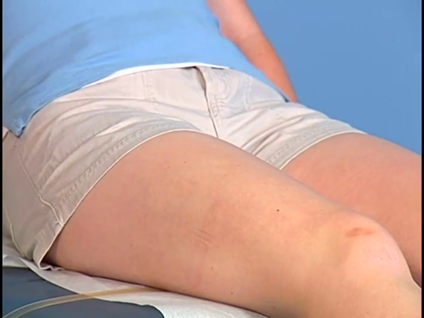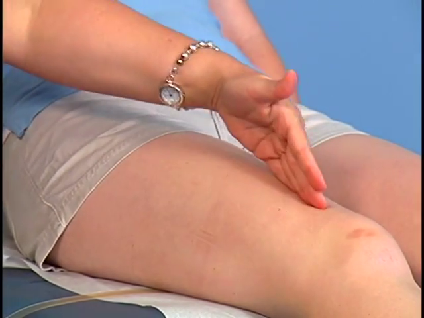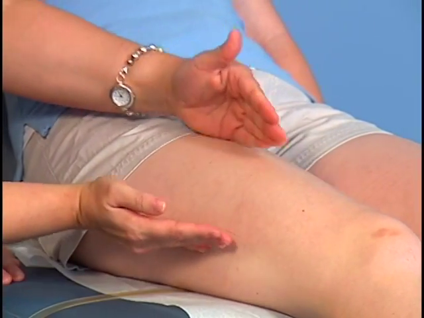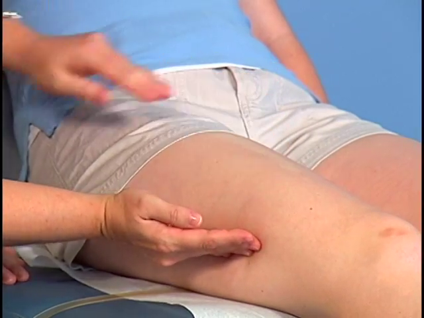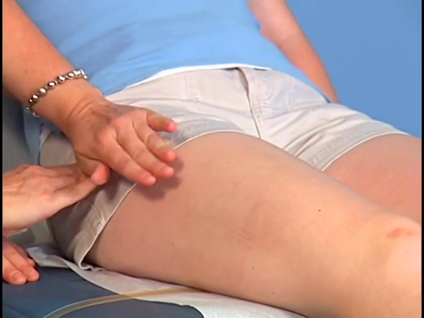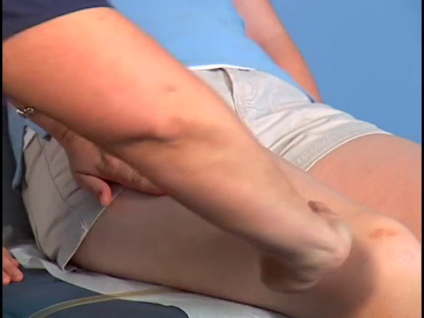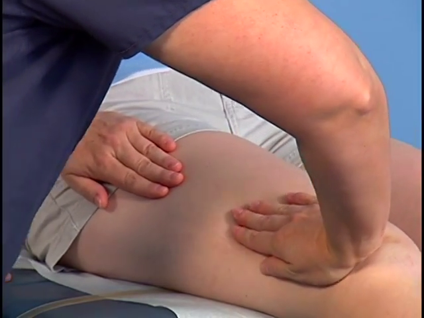The area is bounded by the mid-anterior thigh on the front of the leg and the mid-lateral thigh on the side. The proximal boundary is a hand's breadth below the greater trochanter, and the distal boundary is a hand's breadth above the knee.